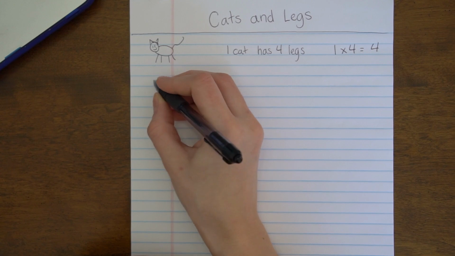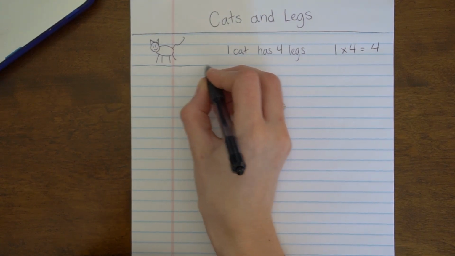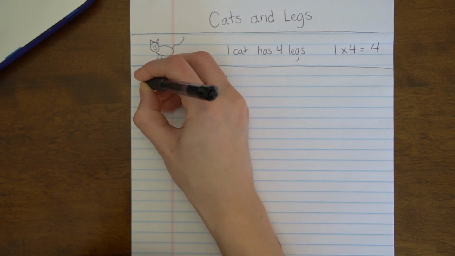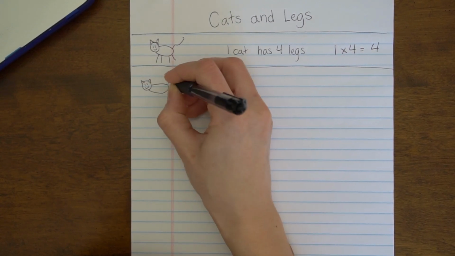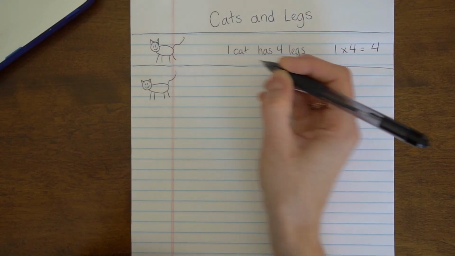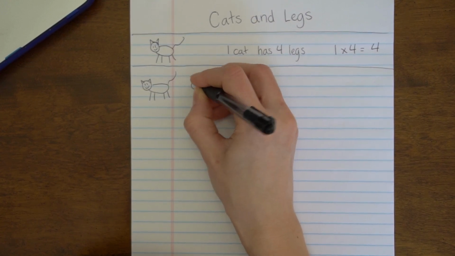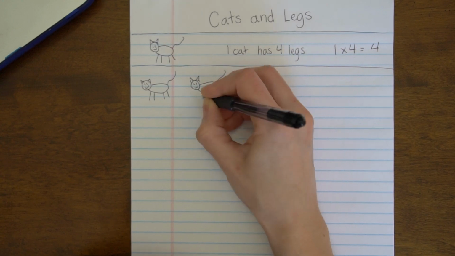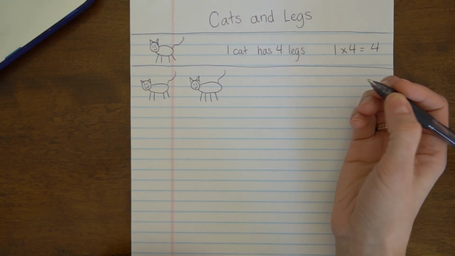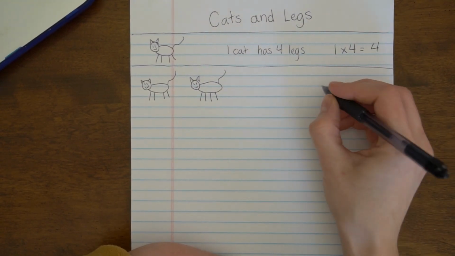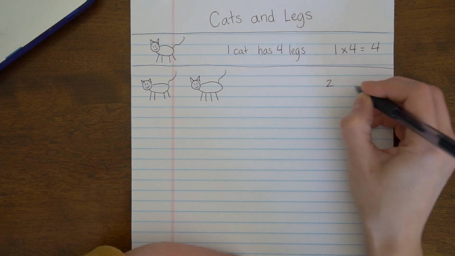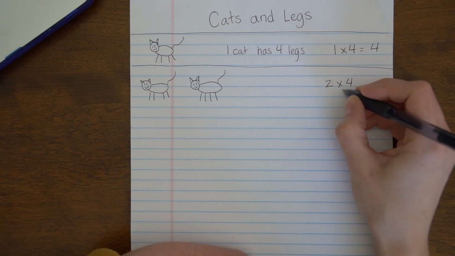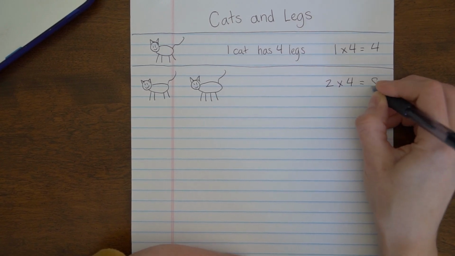So, in the next row, let's do 2 cats. Again, just quick little sketches. 4 legs on Frumpkin. And 4 legs on Wren. So 2 cats and 4 legs on each cat, 2 times 4 equals 8.